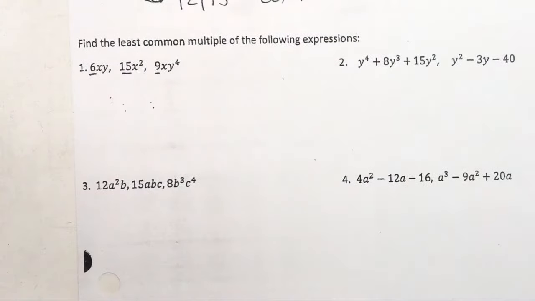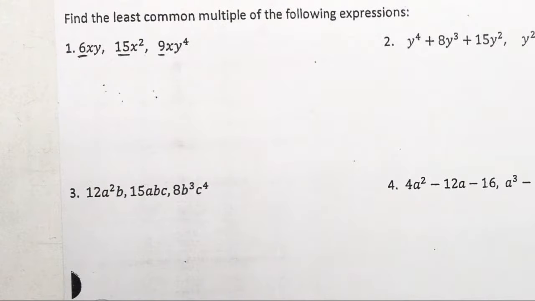15, okay? So we start with the number 15. Can 9 and 6 go into that? All right, the next one would be 30. Would that work? All right, the next one would be 45. Would that work? Yes, because 6 can't go into 45, right? What's the next one? Can that work?